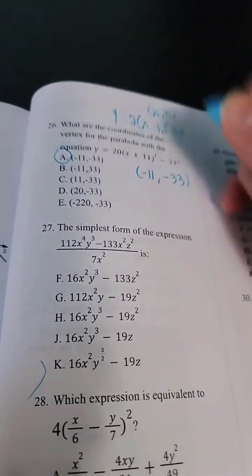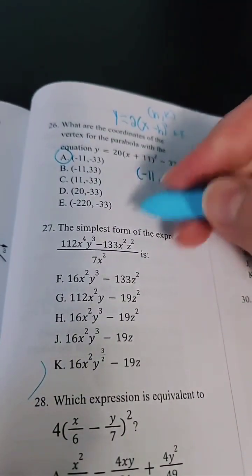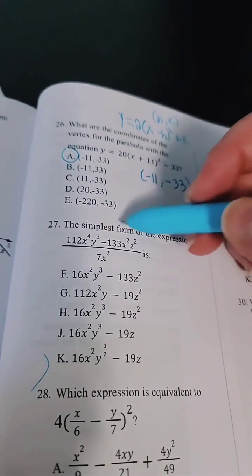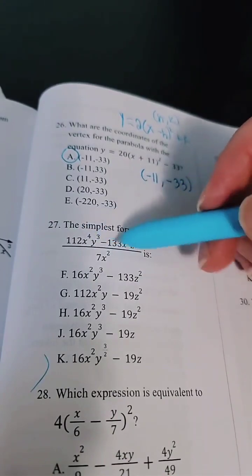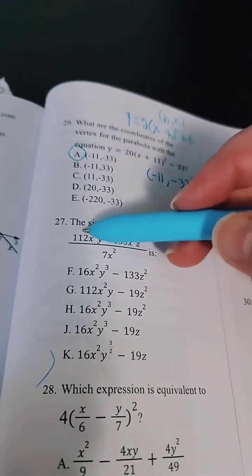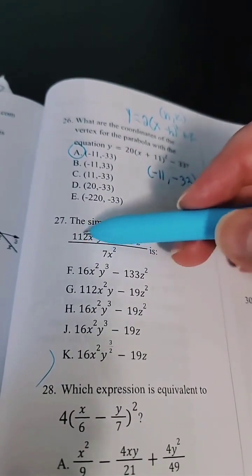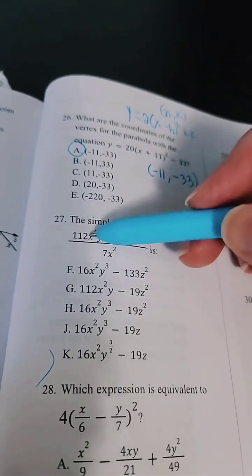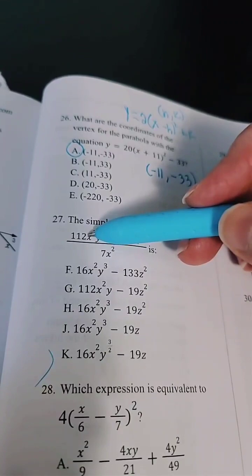Okay, so then let's go to number 27, the simplest form of the expression right here. What we're going to do is see what the greatest common factor is. For the numbers, does 7 go into 112? Yes, it does. How many times? That's 16 times.